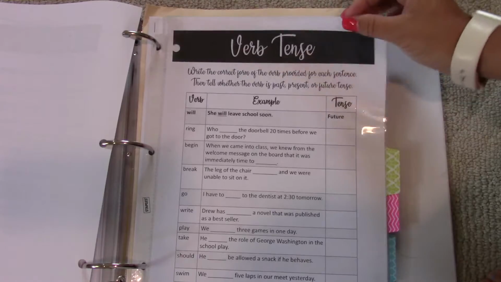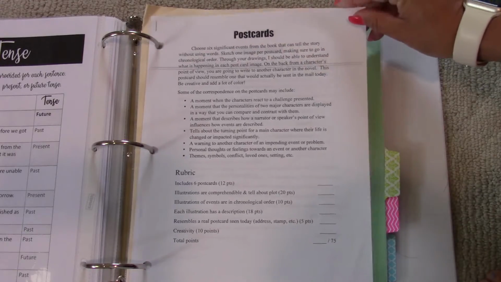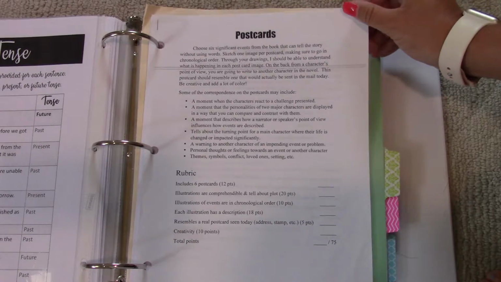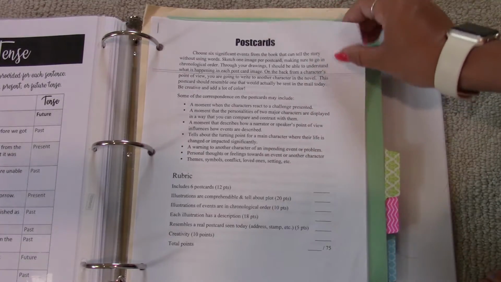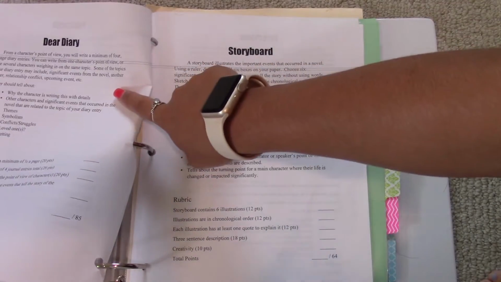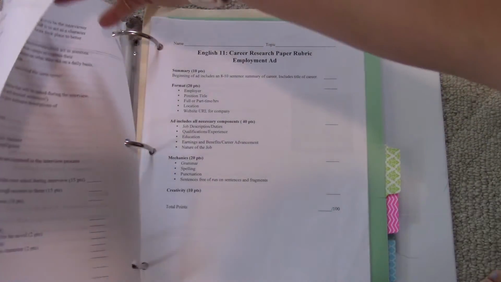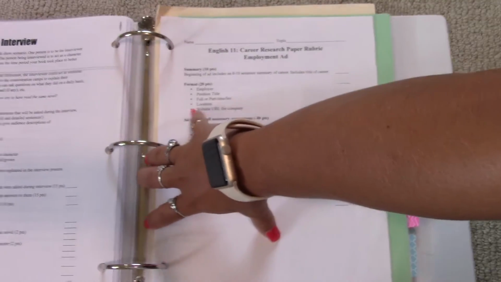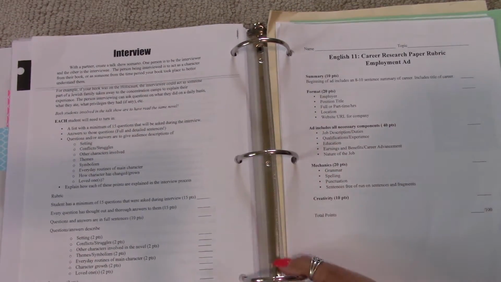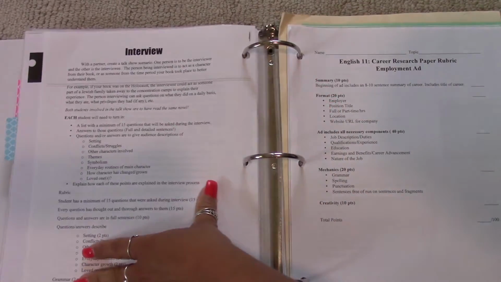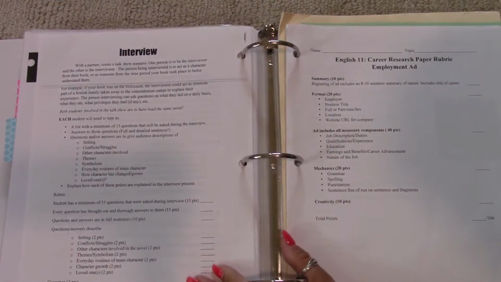And then another sheet that I created that is on my TPT store. This is verb tense. Here I have a couple different rubrics that I created. This was with my 11th grade English class. So they had the option of doing a postcard, a Dear Diary, like a diary entry, a storyboard, or they were able to work with somebody and do an interview. So this was a project option that I gave them where they didn't have to just do the one option. So it gave them that freedom of picking whichever one they wanted to do.